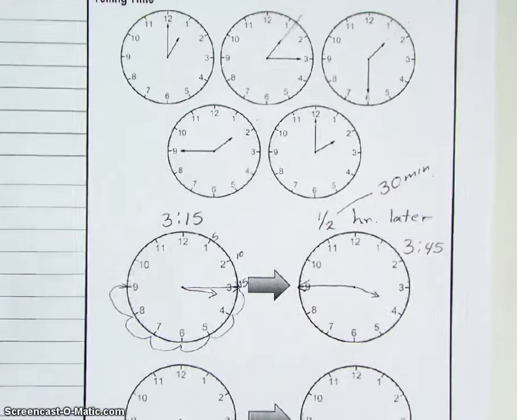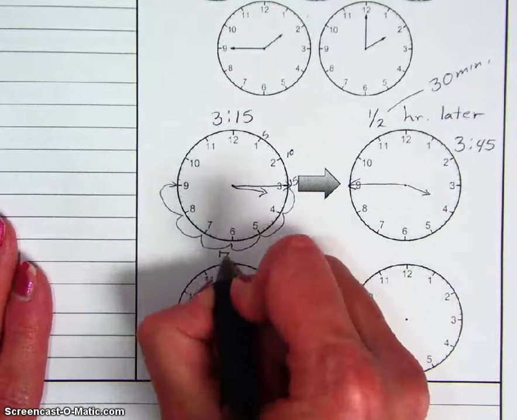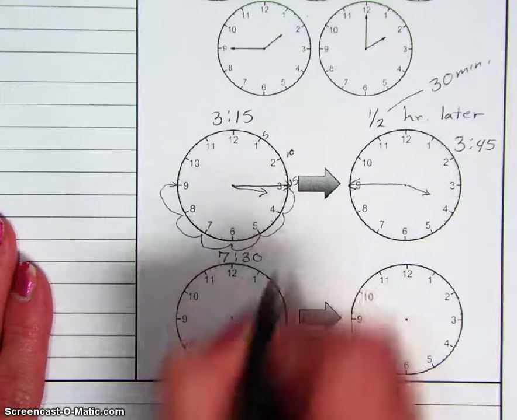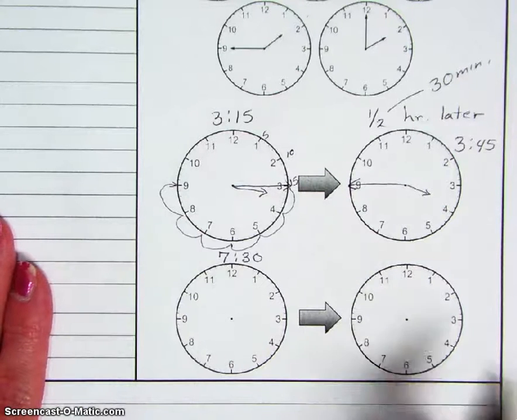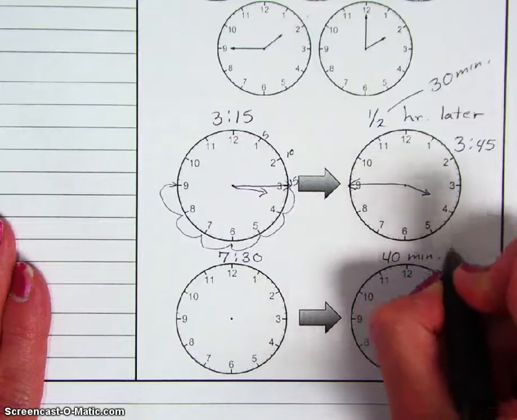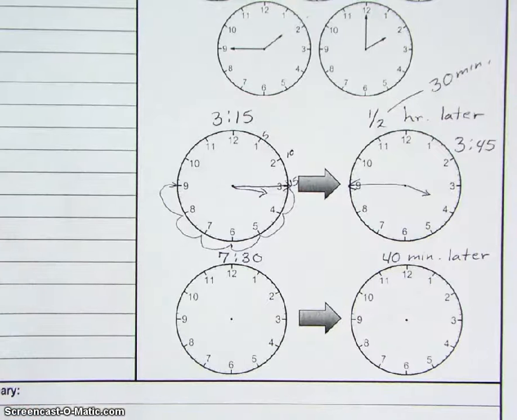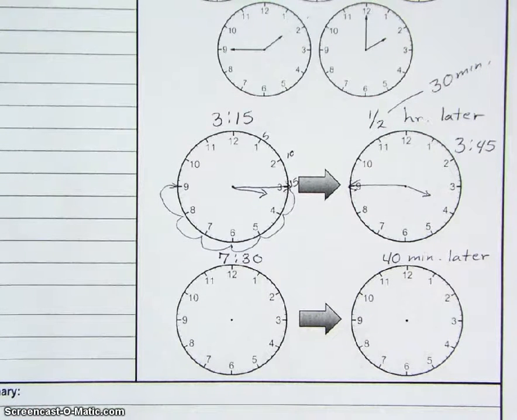Okay, let's look at another one. We're going to start at 7:30 on this one. And we need to do our second clock 40 minutes later. Okay, go ahead and pause the video for just a minute. Record 7:30 on the clock and then record what time it will be 40 minutes later.